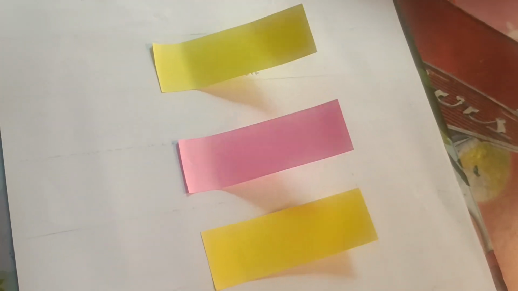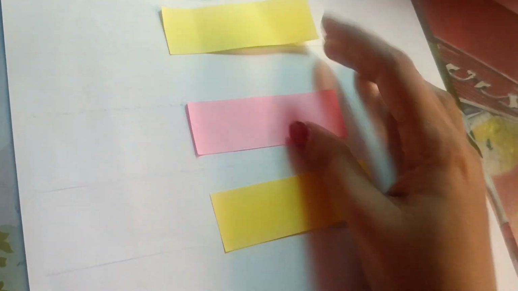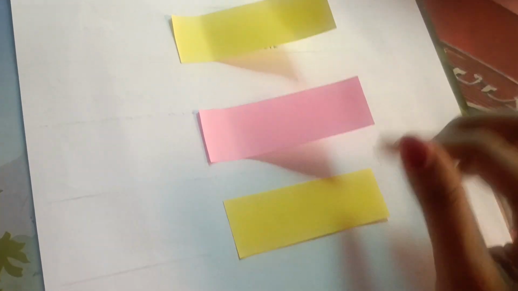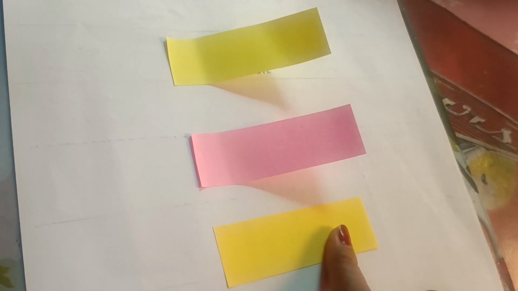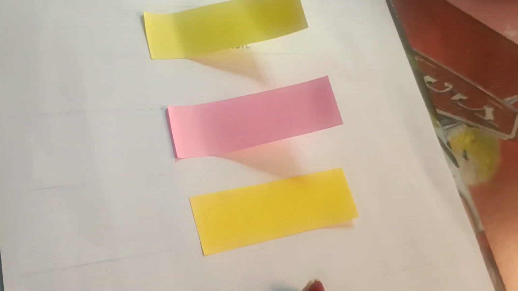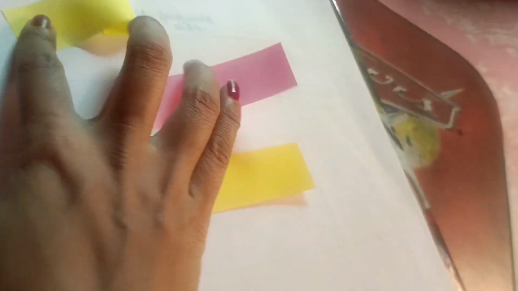The first game is the sticky notes game. For this, you will need different colors of sticky notes. Here I have 3 colors: light yellow, pink and the deep yellow. If you have more colors, you can put the sticky notes here. Now each sticky note has one topic in it. Here the topic is written. See, here the topic is written.